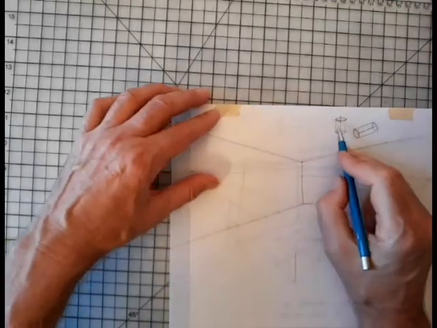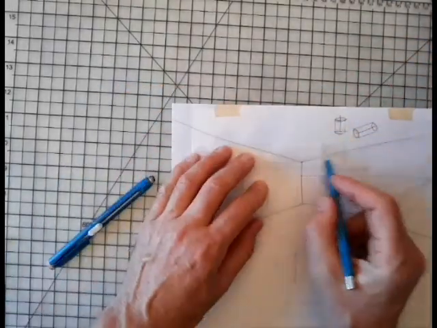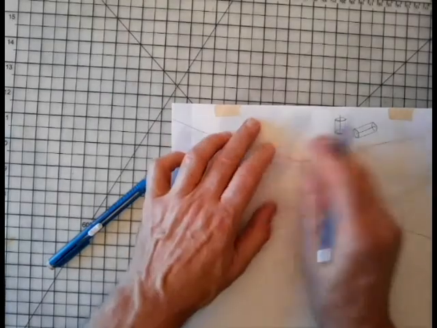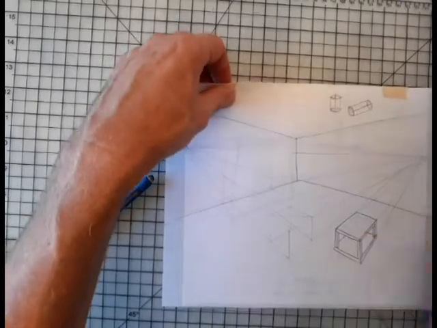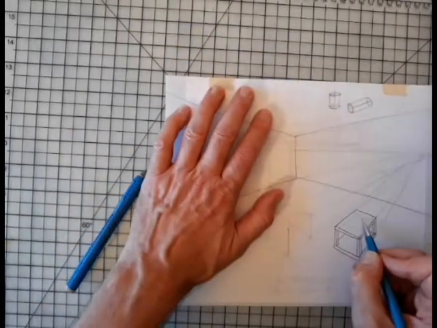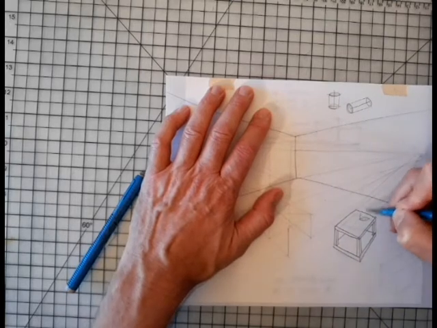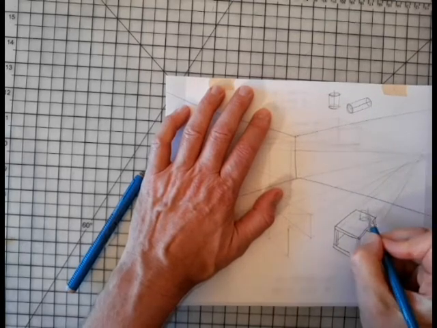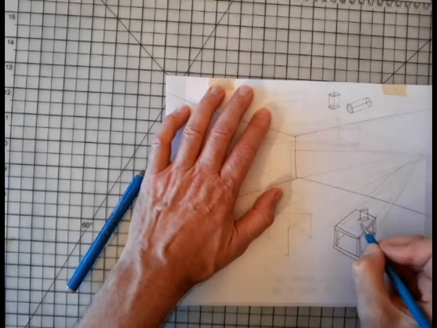But any ellipse, anything that sits on a flat surface, so whether that's a light fixture in the ceiling, or whether that's a pan on a stove, or whether that's a cup on a table, is going to sit with a horizontal ellipse, whether it's in 1 point or 2 point. So if I put a cup on a table here in 2 point, I'm going to use a horizontal ellipse to set it onto this table.